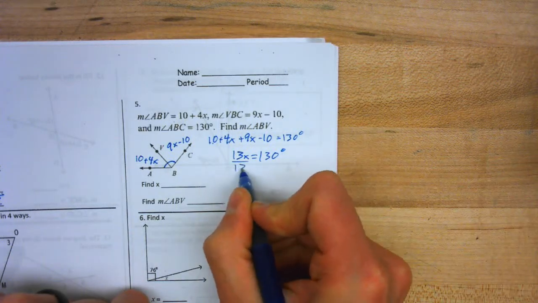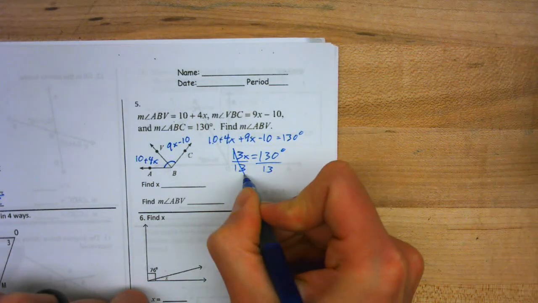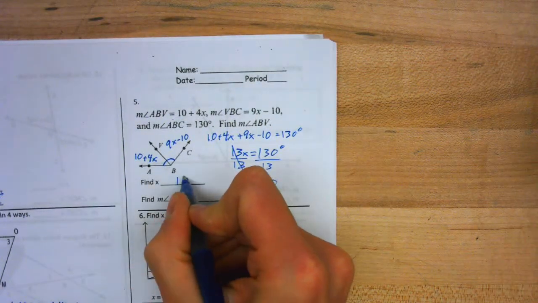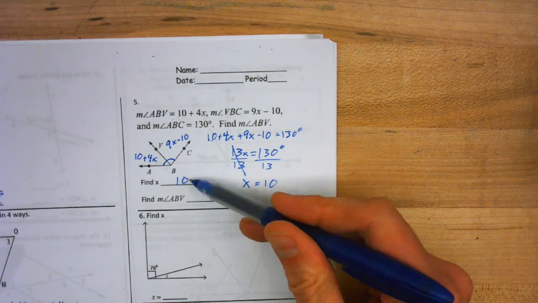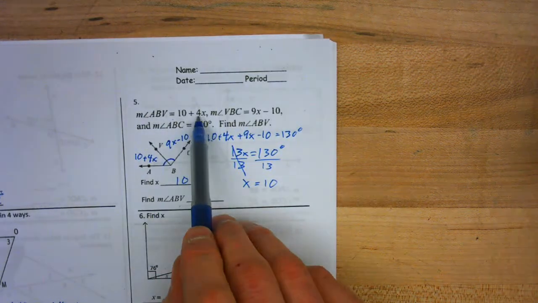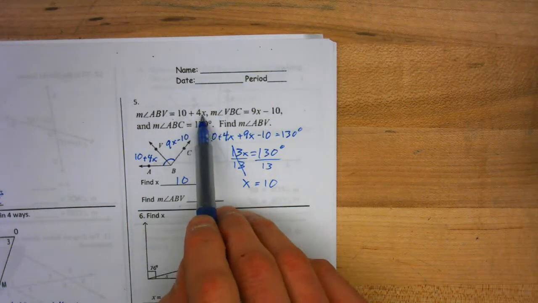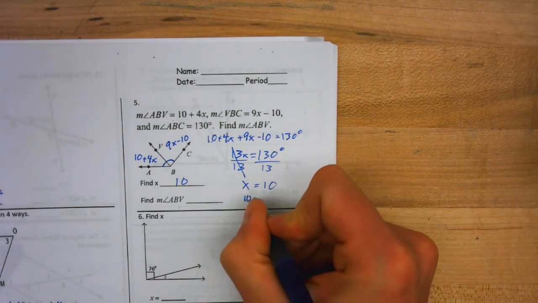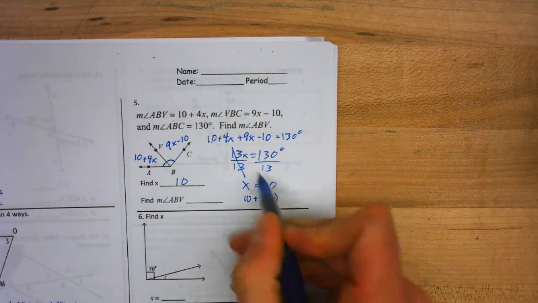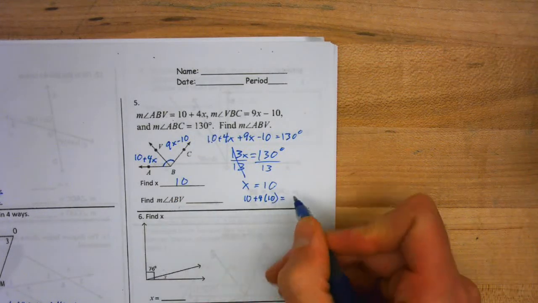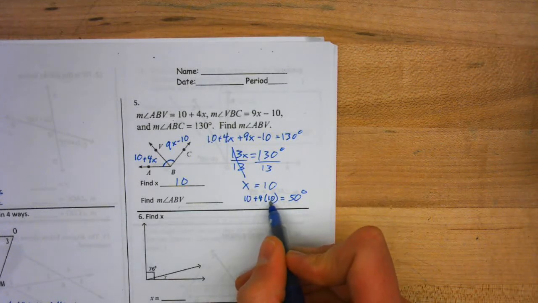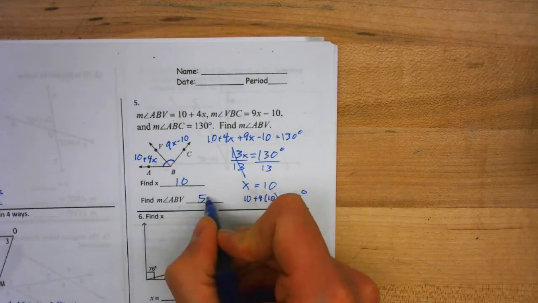And then we divide by 13, x equals 10. Okay, so we need to figure out what x is to figure out what ABV is. So we're looking back for ABV, and we know that x equals 10, so it's really 10 plus 4 times 10, because x is 10, we're just substituting that in for x. That's going to end up being 50 degrees, because 4 times 10 is 40 plus 10 is 50.